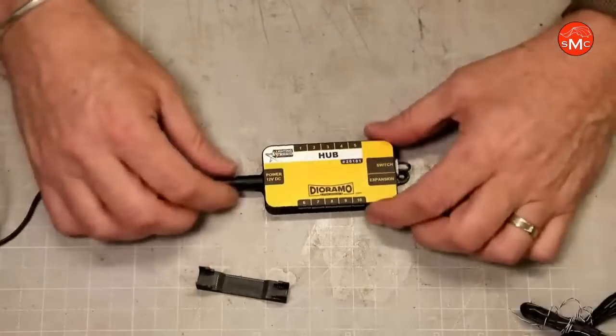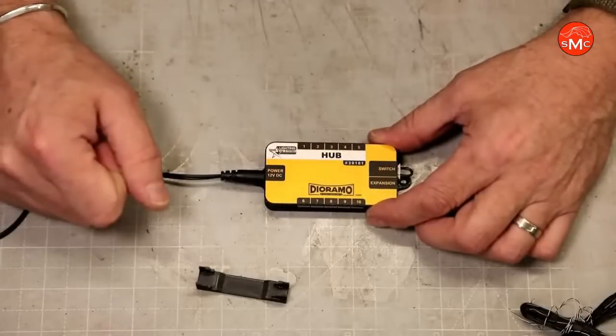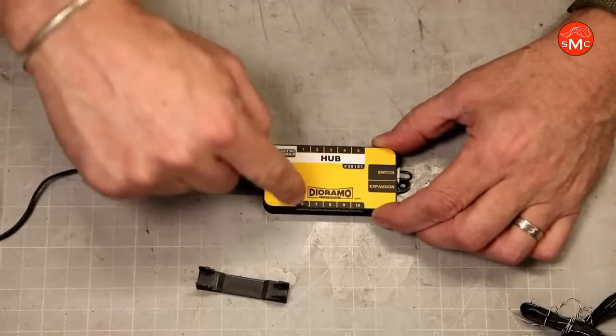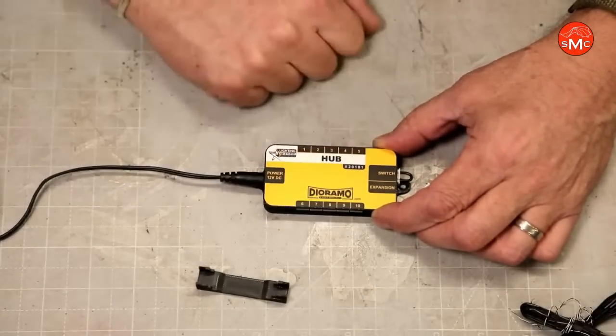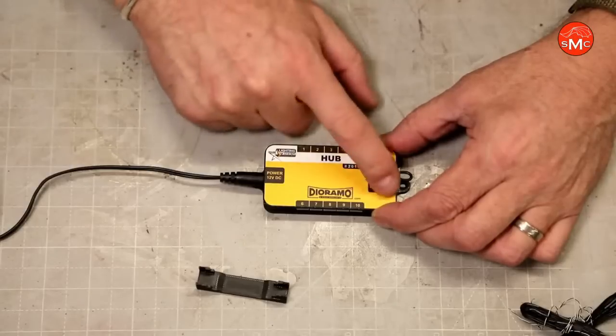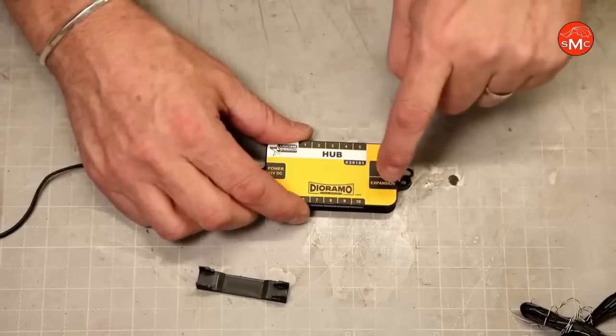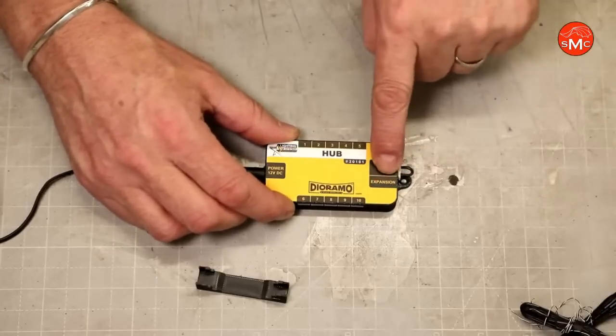Loved all of that. So what this hub does is I take power in here, and then I've got outputs here and here on the top and the bottom. There's an expansion port here, and then a switch port here.